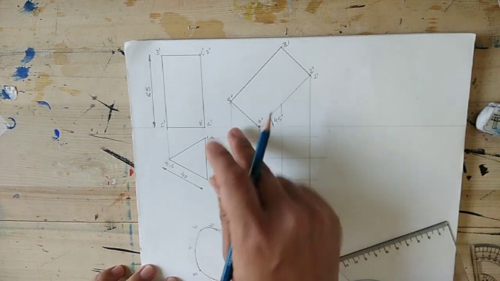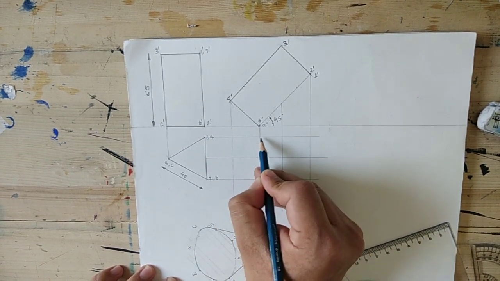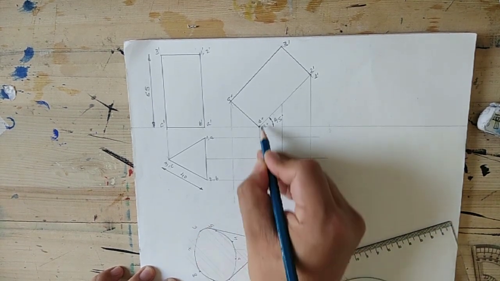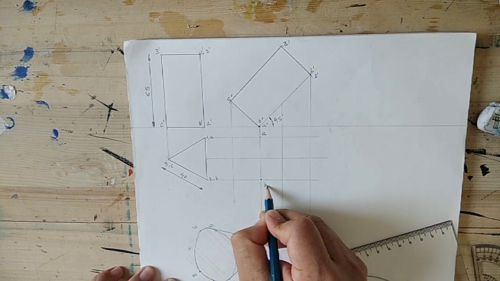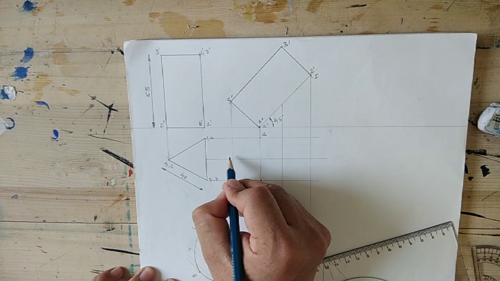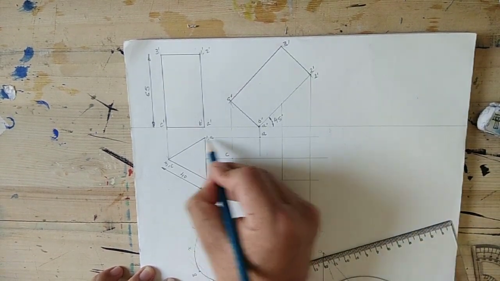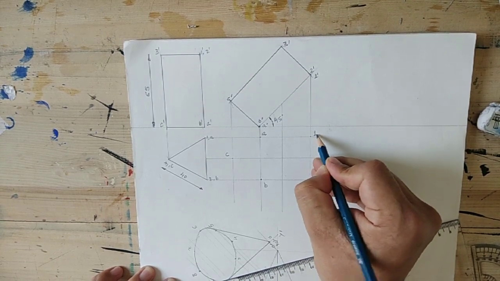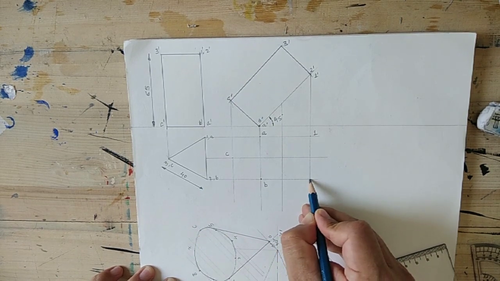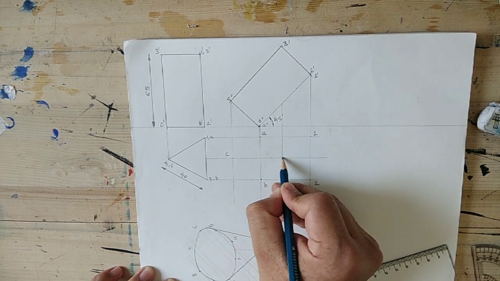Now class, mark all points. Start with A: horizontal extension of A, vertical extension of A. This is A. Horizontal extension of B, vertical extension of B. B. Vertical extension of C, horizontal extension of C. Vertical extension of 1, horizontal 1. Vertical extension of 2, horizontal extension of 2. Vertical extension of 3, horizontal extension of 3.